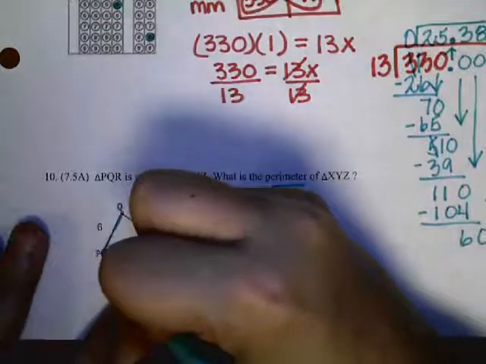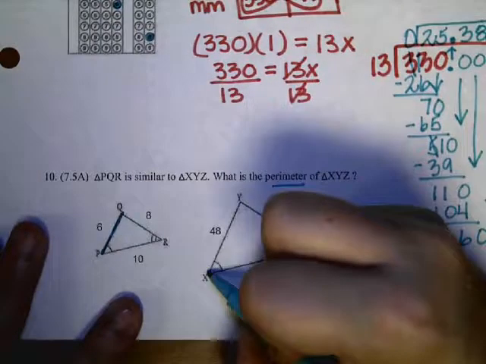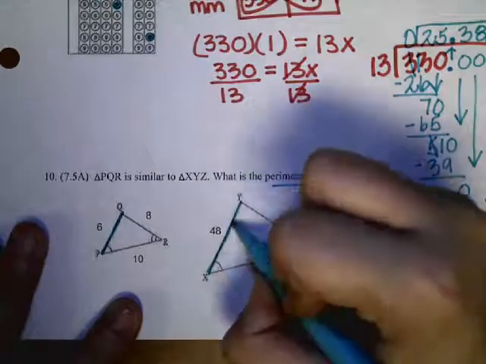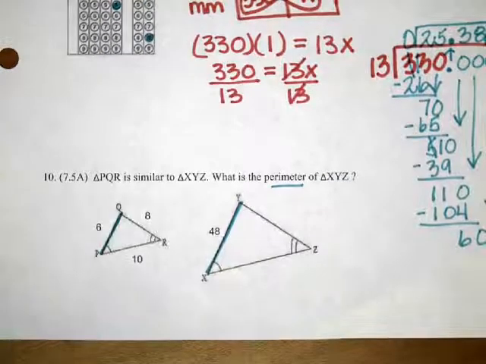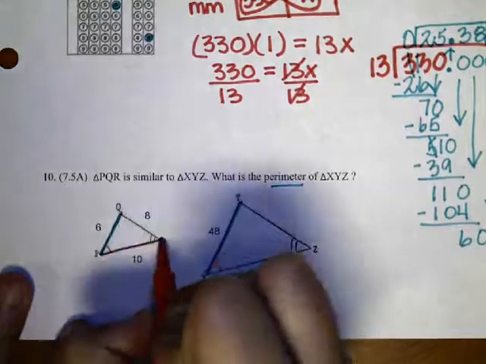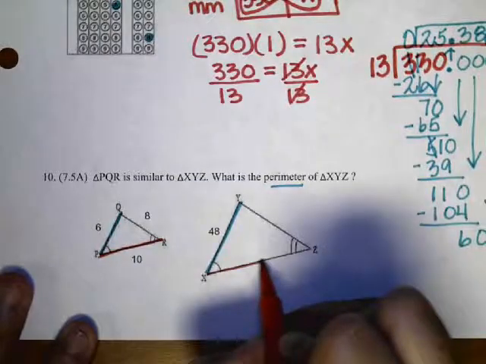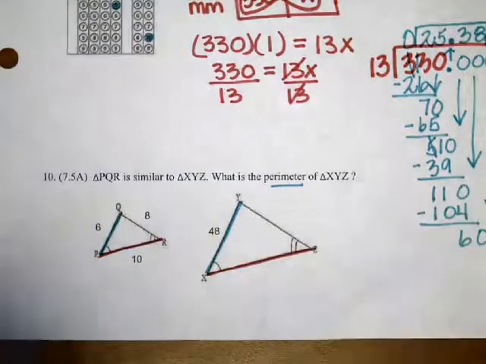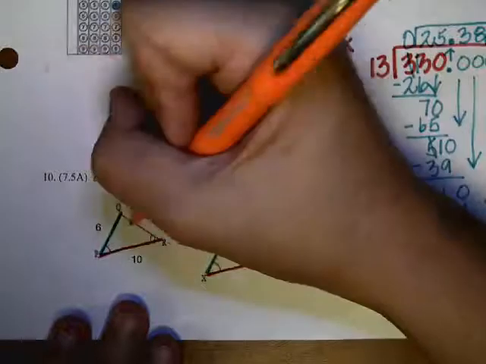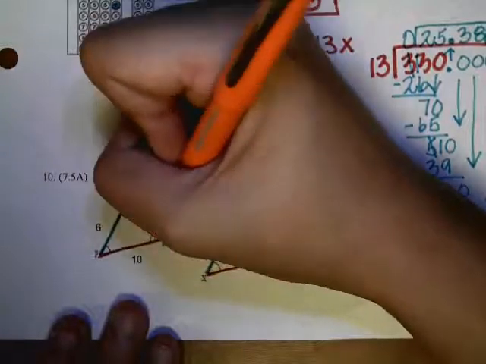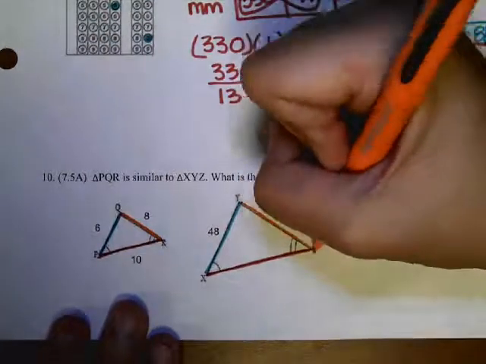PQ corresponds with XY. PR corresponds to XZ. And RQ corresponds to YZ.